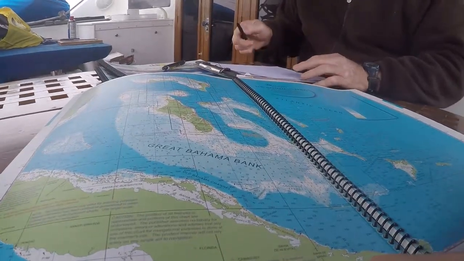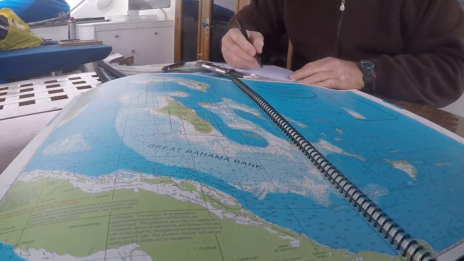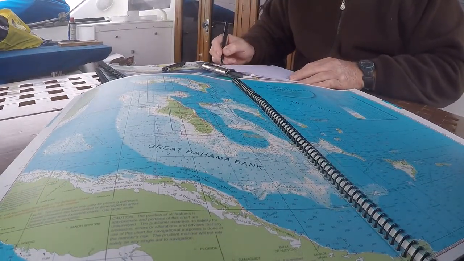For crossing the Gulf Stream, let's say that's Florida, and here's where you're heading.